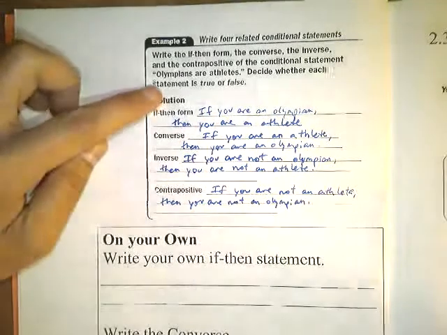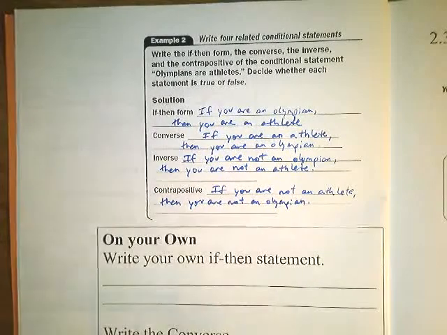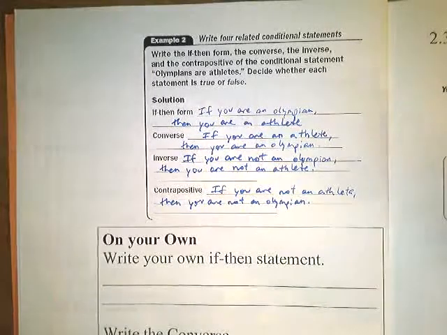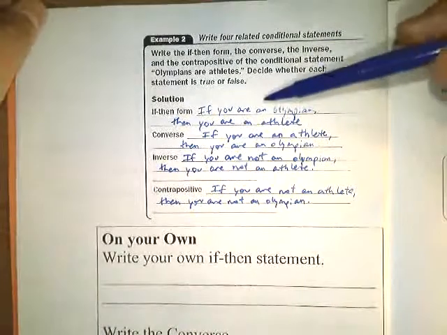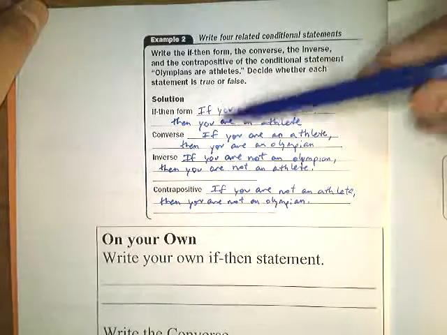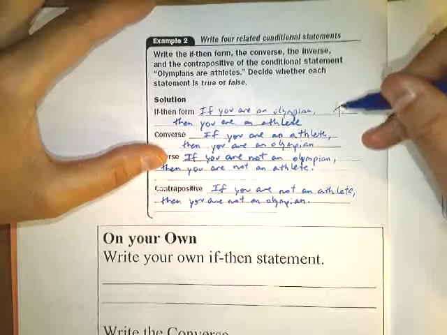Well, the other thing they'd like us to do is decide whether these statements are true or false. It doesn't mean that we've written them wrong if we say that they're false. It's just we're going to look at what we've created and decide logically if it's a true or false statement. Okay, the original statement that I wrote, if you are an Olympian, then you're an athlete. Yeah, I'd say if you're going to the Olympics, then you'd have to be an athlete, so that would be true.